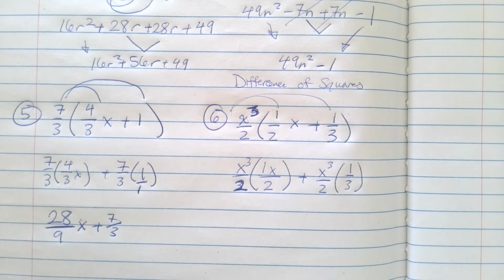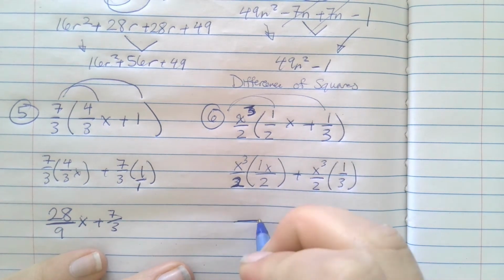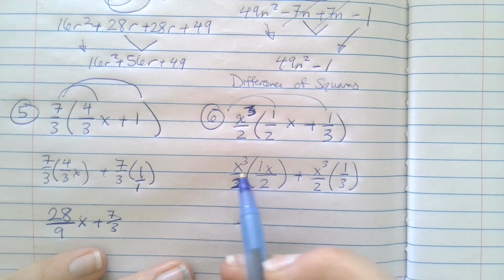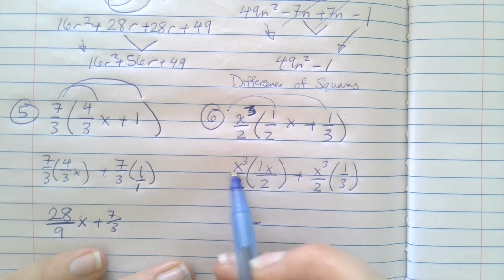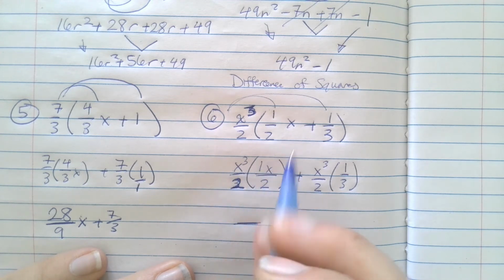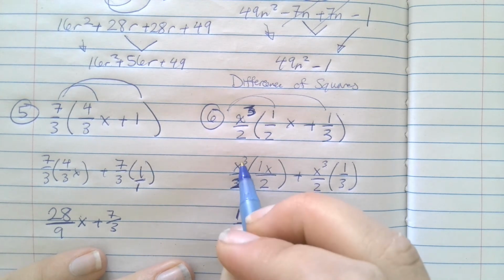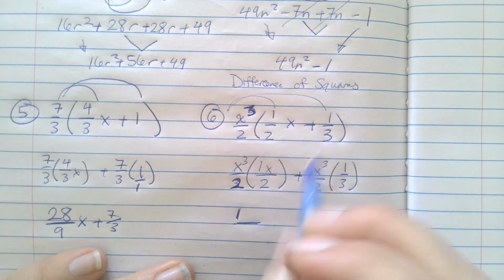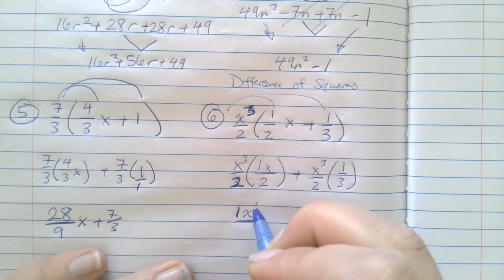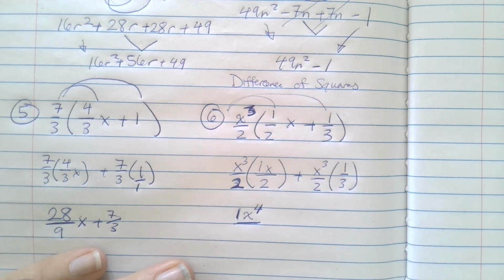All right, guys. What's my numerator going to be over here? How many x's? We've got 3 here and 1 more here, which is 4. x to the 4th power, please.